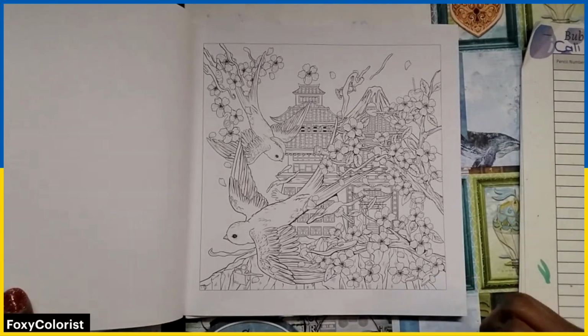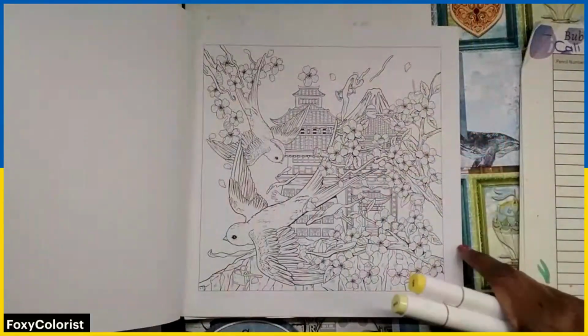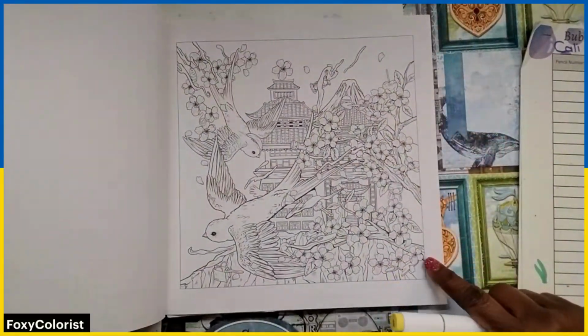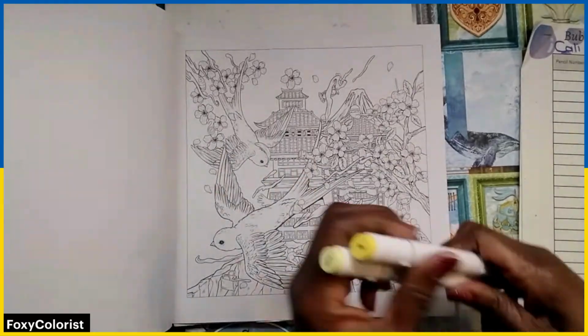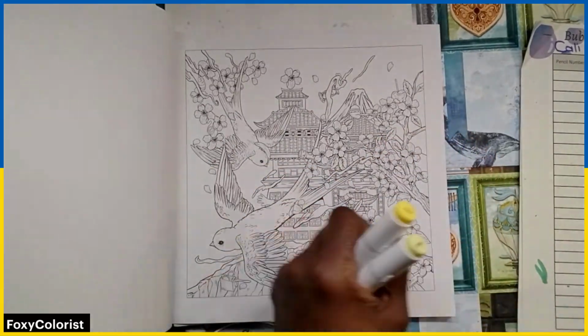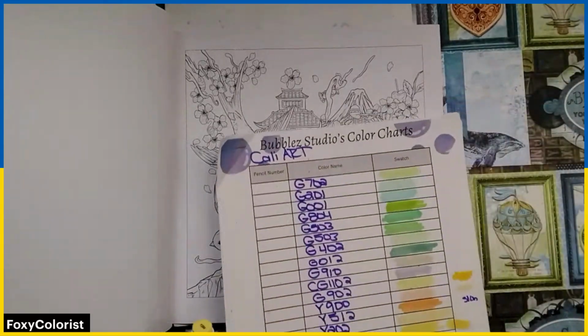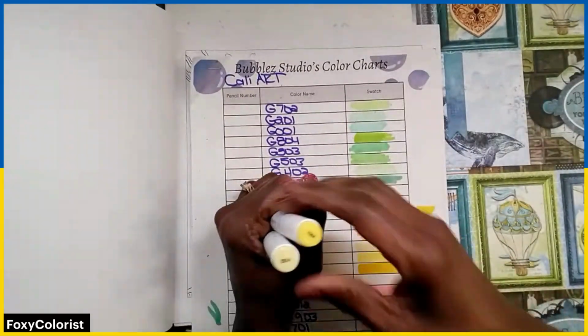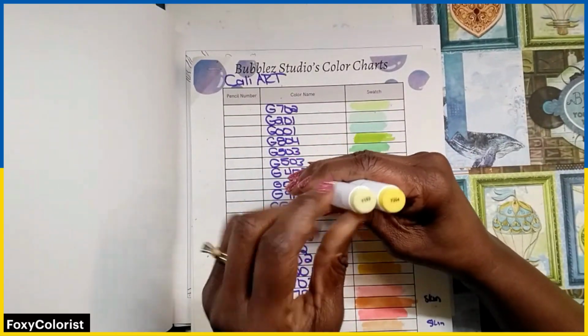All right. So we have switched to the book Paradise, and I chose this page here because it has a good bit to color in the background. Now, the alcohol markers that I'm going to use are my Cali Art Pastel alcohol markers. And I really like to use two colors. You don't have to, you can use one. But when I use two colors, I make sure that they start with the same letter.